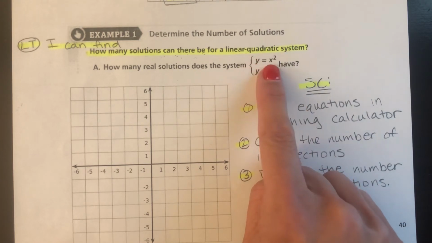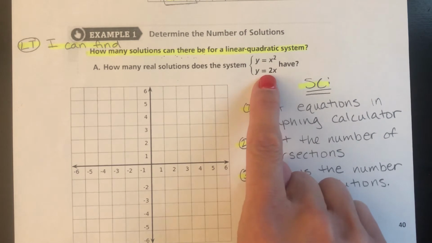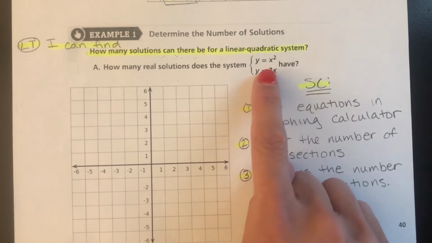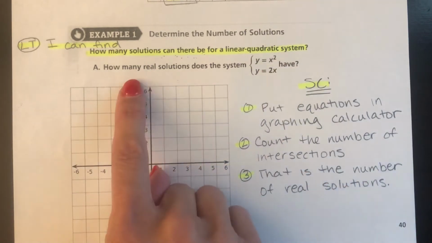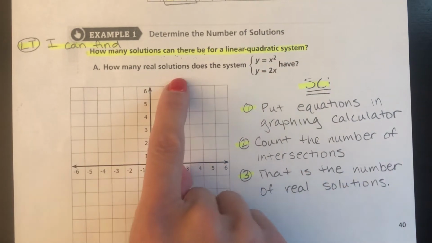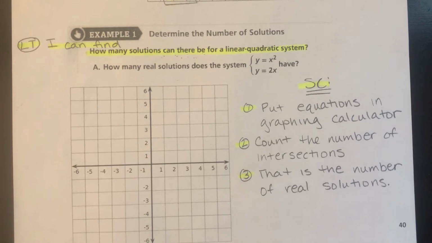We have y equals x squared, which is our quadratic, and y equals 2x, which is our linear. You can tell because x squared is the quadratic. So how many real solutions? We just said that however many intersections there are, that's how many solutions. So how do we go about doing this?